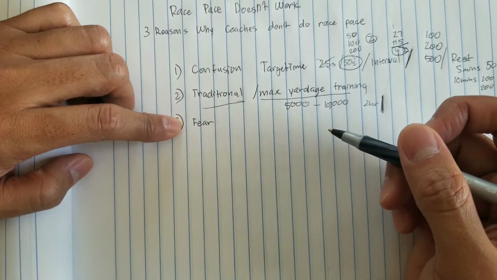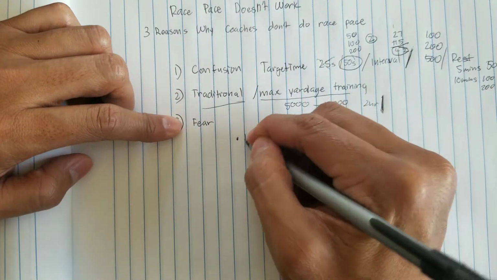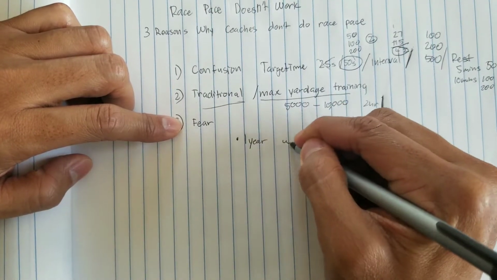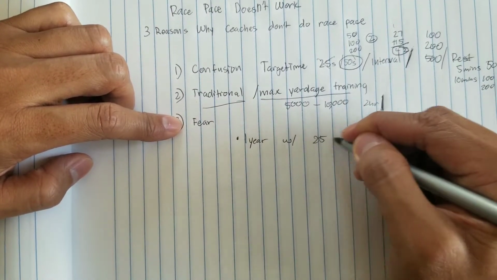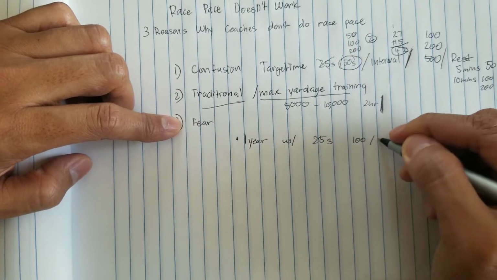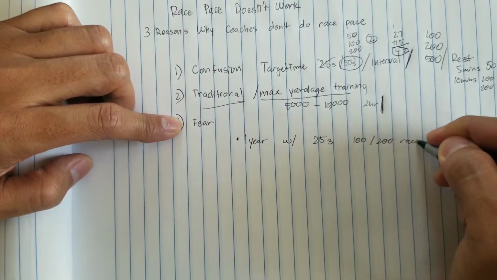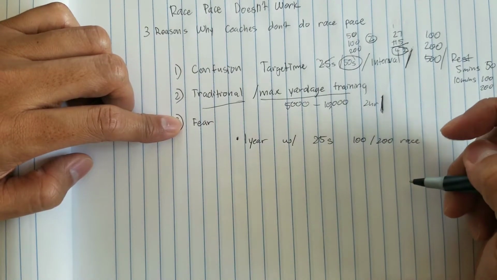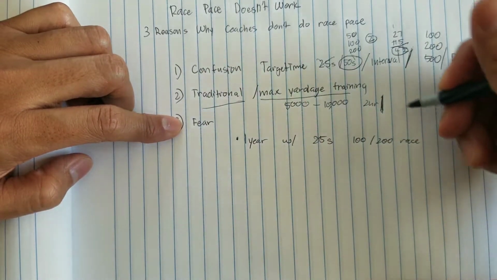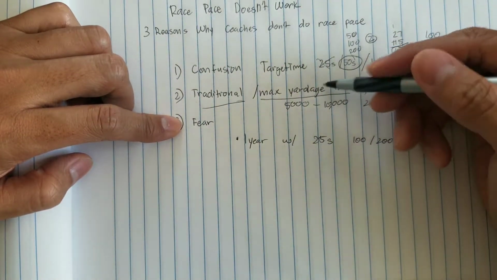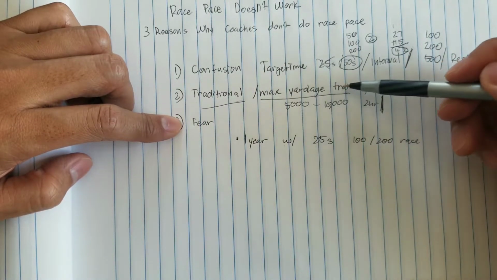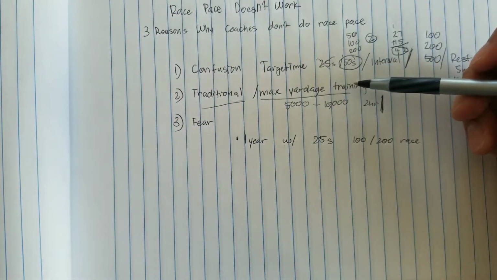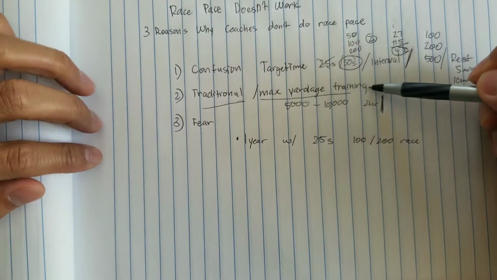I tried it for a year, one whole year, with just doing 25s for 100 and 200 races. The swimmers did pretty well. They were dropping time. They showed faster results than swimmers who were doing max yardage.